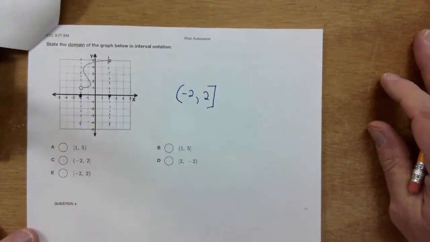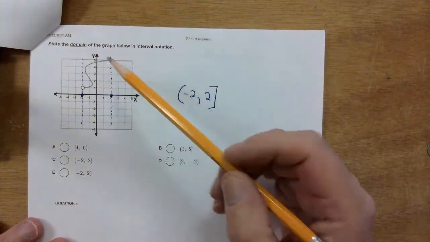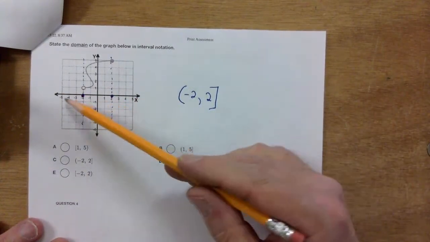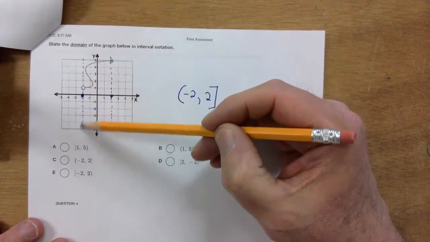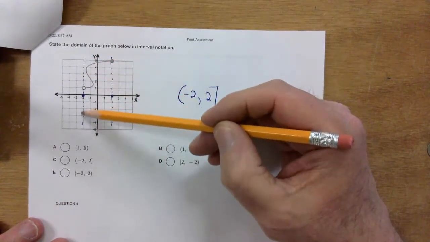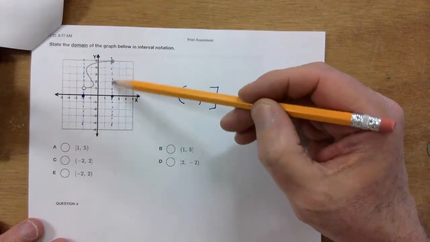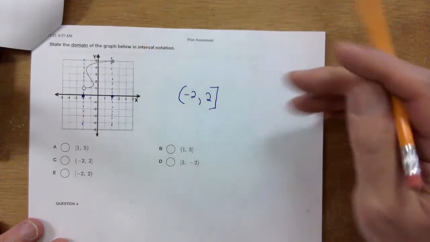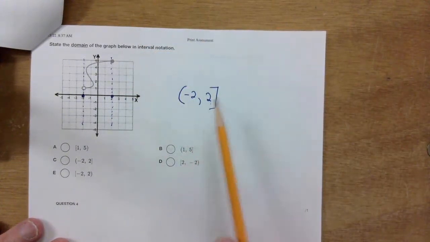All right, guys, number 3 here, this is domain. There'll be a question on the test like this where it has endpoints. Domain, again, is the x. How wide is this function? How low does it go along the x? It's this low right here. How high does it go on the x? Right here. Okay? So the interval of the domain is -2 to 2.